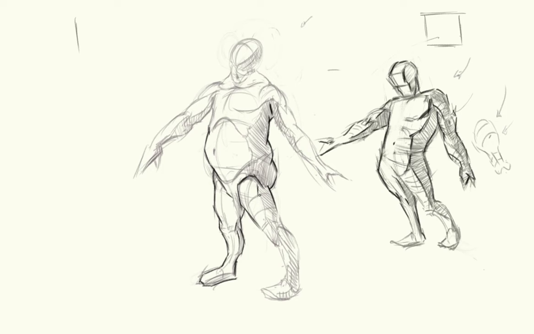Here's my third contour, detailing it out.